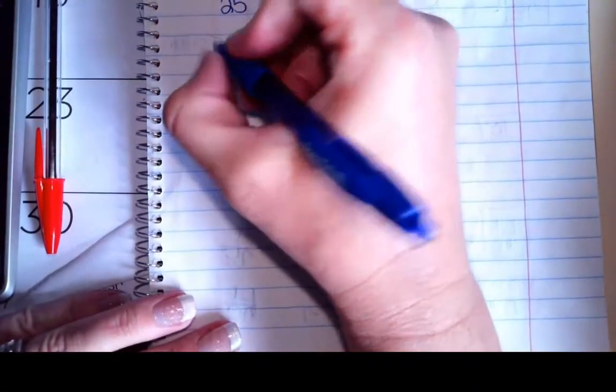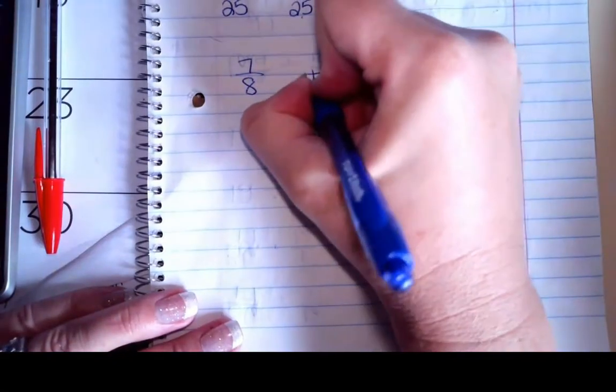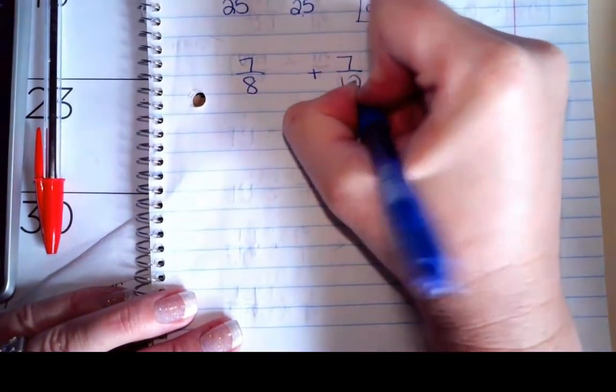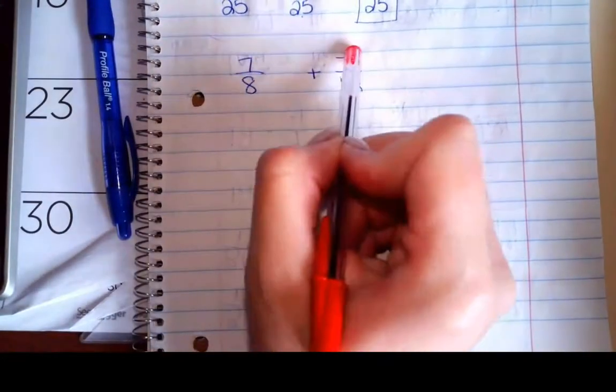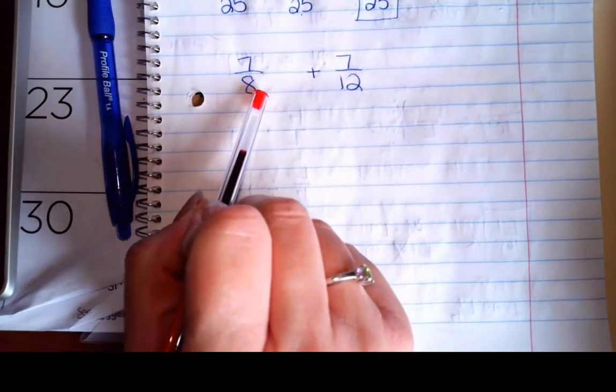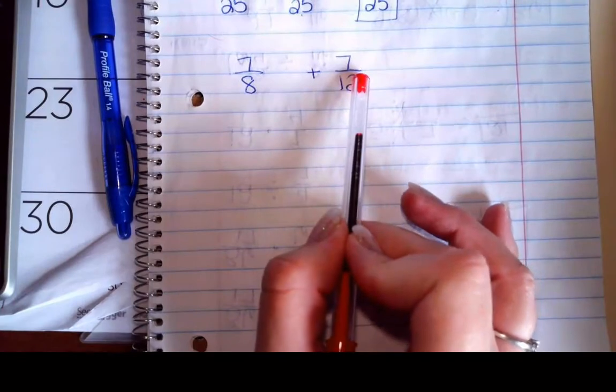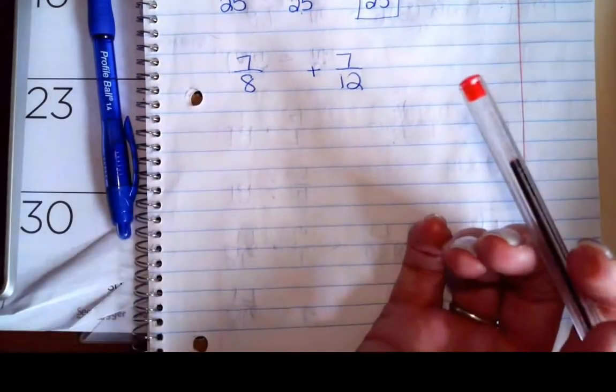All right, so let's try one where we've got to change both. If I have 7/8 plus 7/12, first of all, this is kind of a trick because the numerators are the same. I don't care. I want my denominators to be the same. Okay, and right now this is in eighths and this is in 12ths. So here's my little trick.